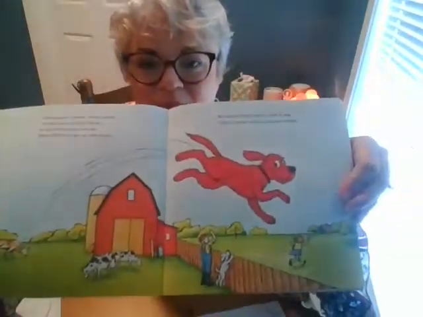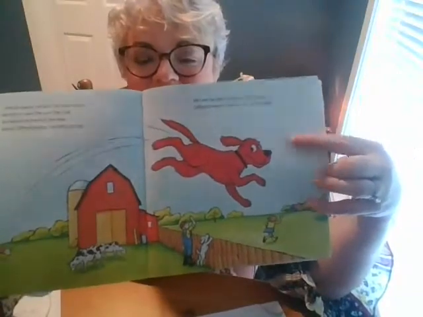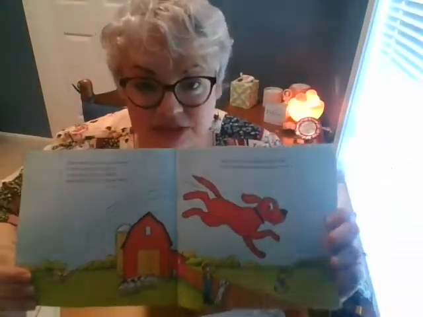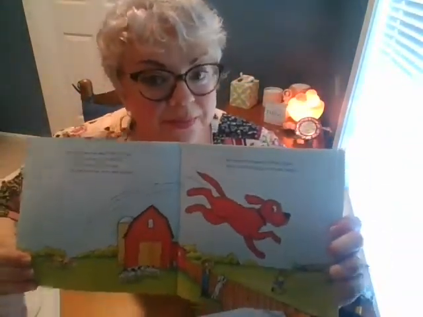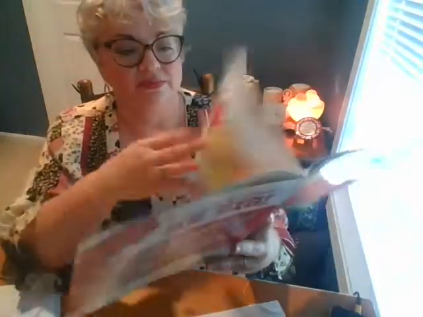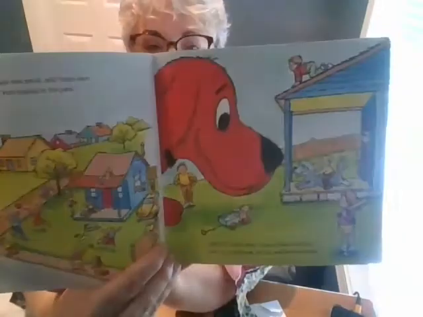So, that text on that page is also giving us a clue as to what might come up. The house was small and there were a lot of kids playing in the yard. Clifford's father didn't have a collar or a dog dish or a doghouse, but he seemed very happy.